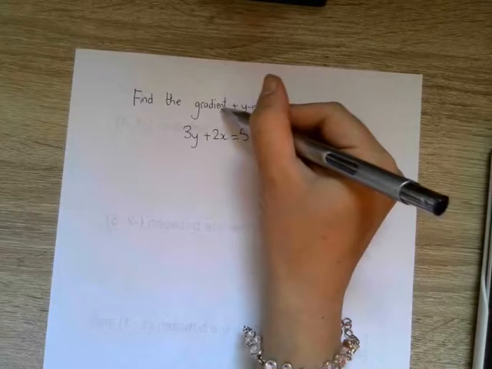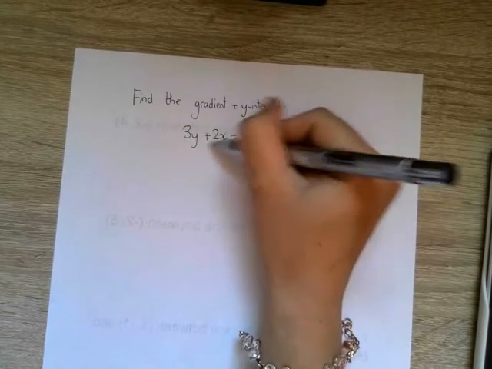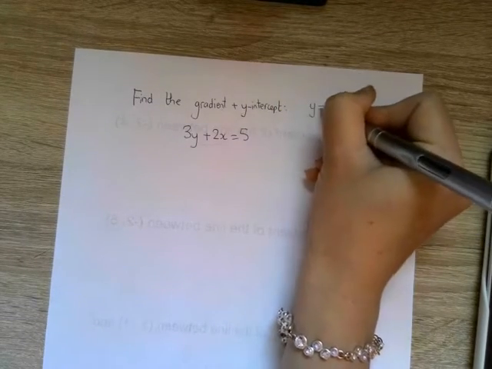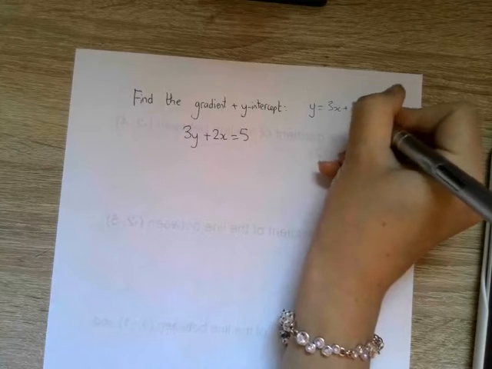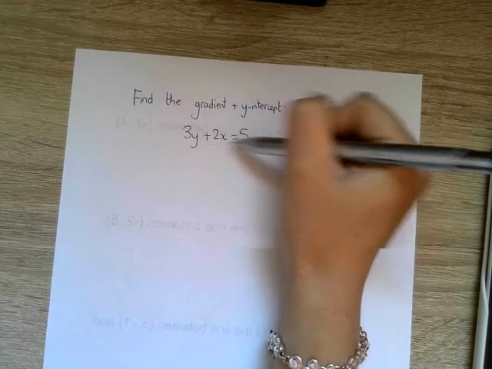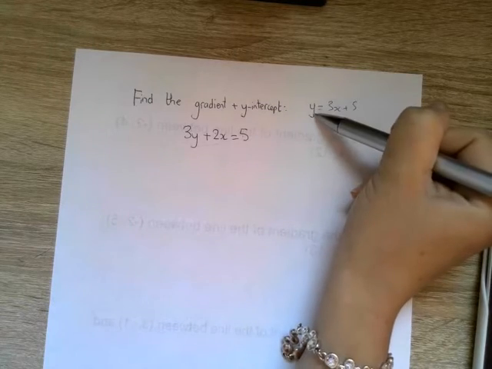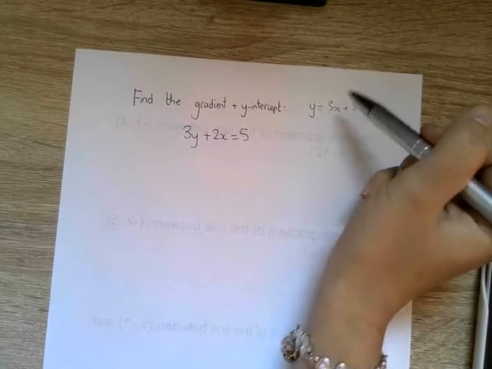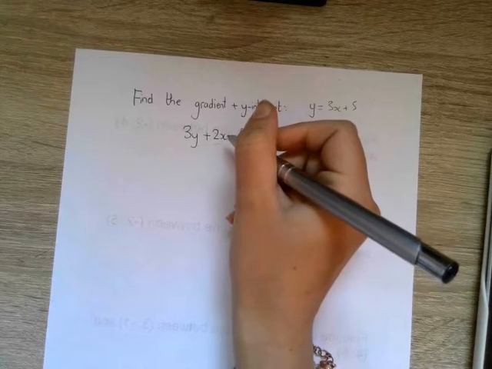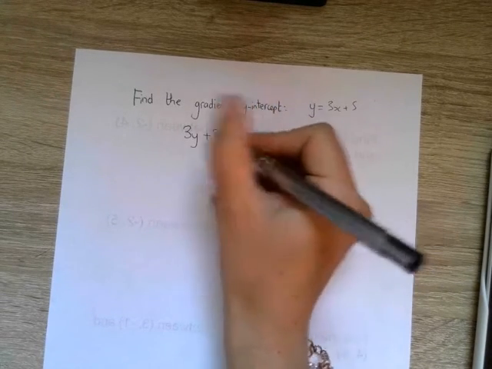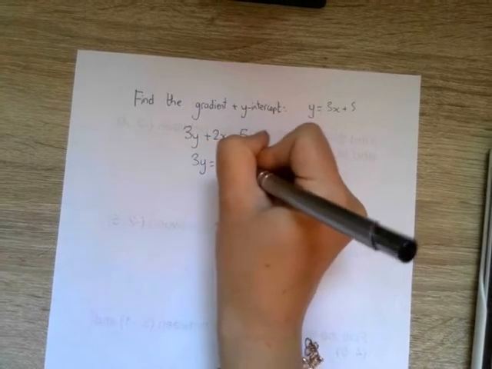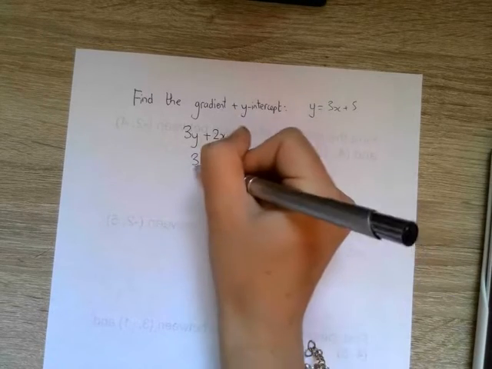So if you're trying to work out the gradient and the y-intercept of a line like this, where it's not just y equals something x plus a number, you can't just look at that and say, right, well, the gradient is 2 and the intercept is 5, because it needs to be in the form y equals something. So lots of you rearranged this correctly, and you took away the 2x, and then you divide by 3.